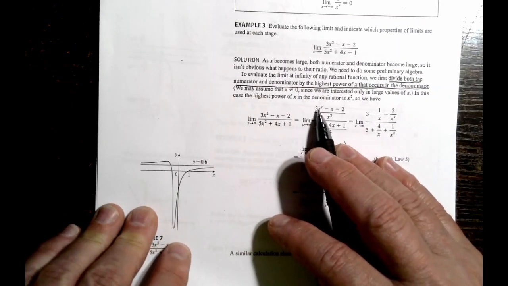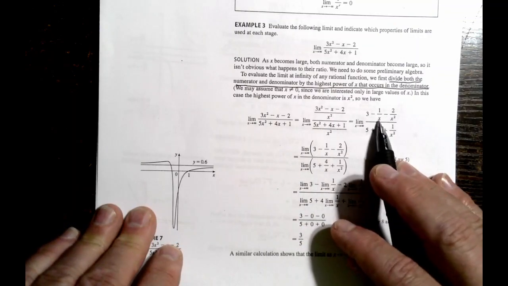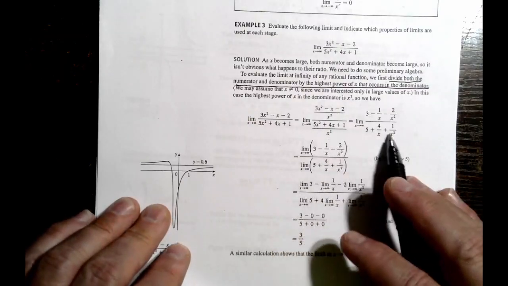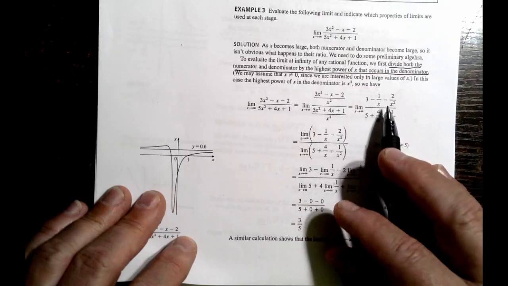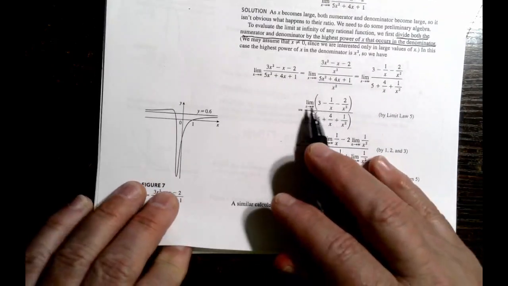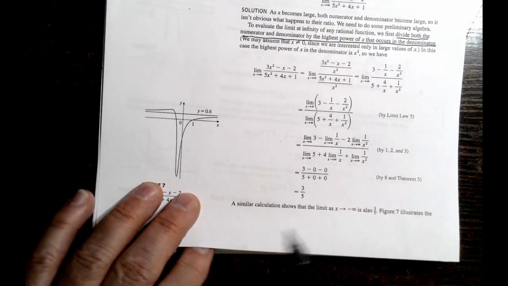Now when you divide 3x squared by x squared, you just get 3. x over x squared is 1 over x. 2 over x squared is 2 over x squared. And the same thing on the bottom. Now when you take the limit of this whole thing, you're taking the limit of the top over the limit of the bottom. When you take the limit of these three terms, you're taking the limit of each term separately. Same thing on the bottom.